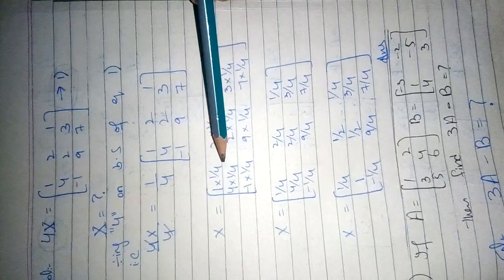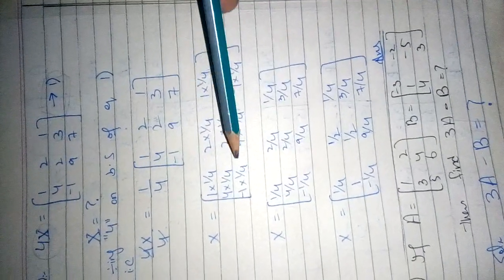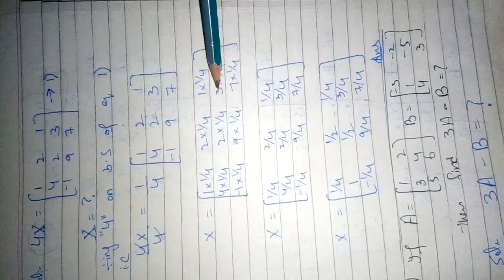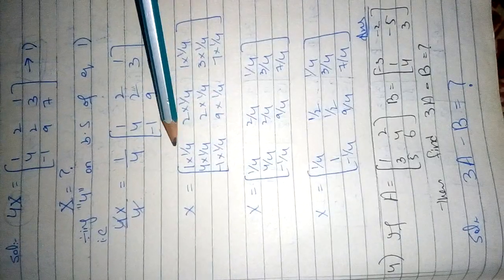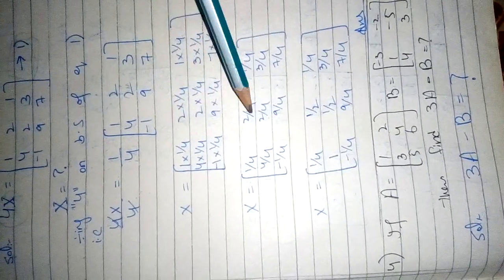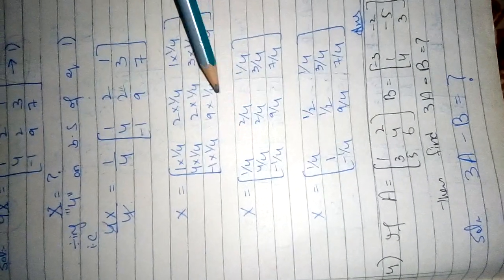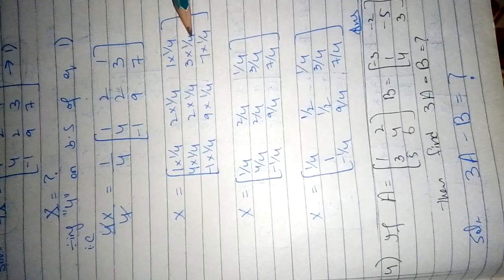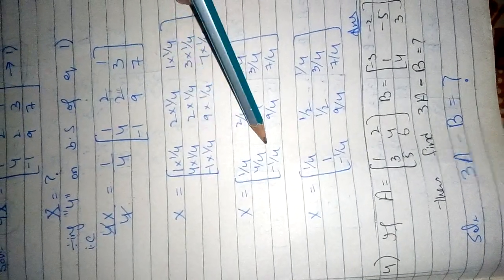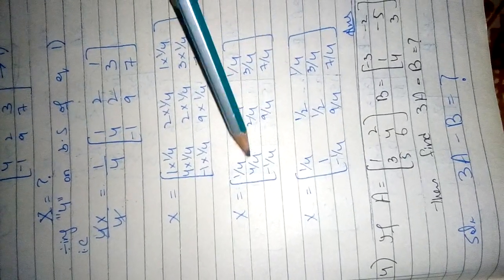So 1 by 4 will be multiplied by 1 2 1, 4 2 3, negative 1 9 and 7. So we have to multiply this with every element, and 1 multiplied by 1 is 1, 1 by 4. 2 into 1 is 2, 2 by 4. 1 into 1 is 1, 1 by 4. 4 into 1 is 4 and divided by 4. 2 ones are 2 divided by 4. 3 ones are 3 divided by 4. Negative 1 into 1 is negative 1 divided by 4. 9 ones are 9 divided by 4. 7 ones are 7 divided by 4.